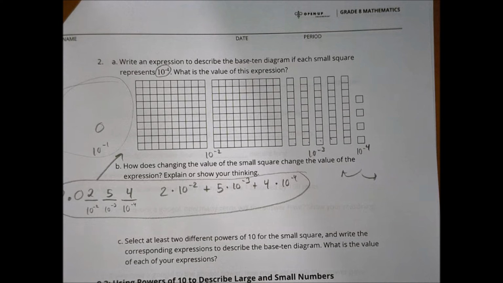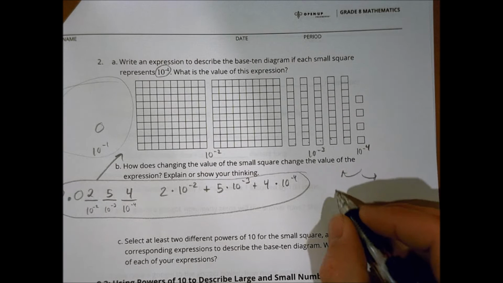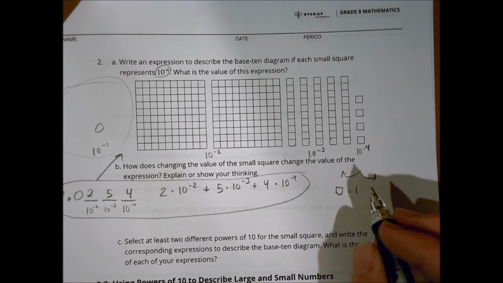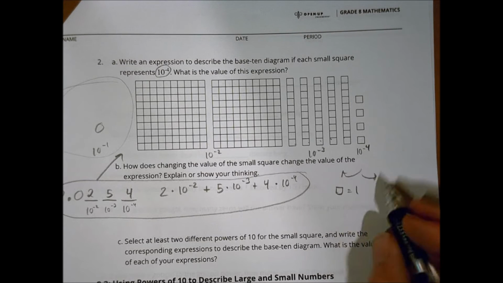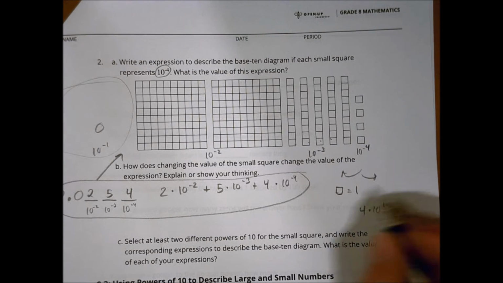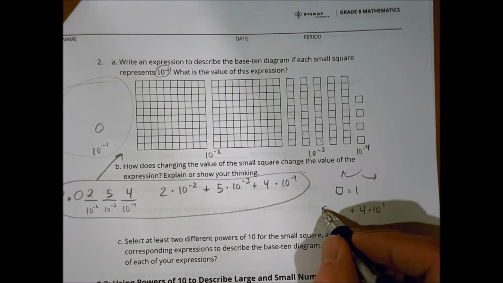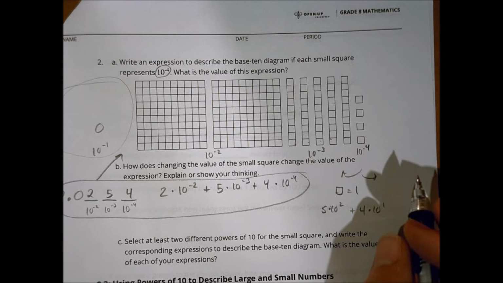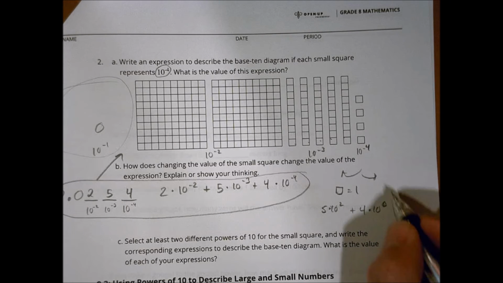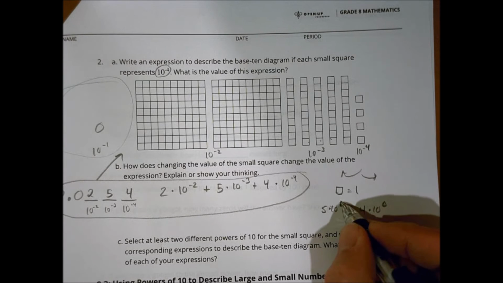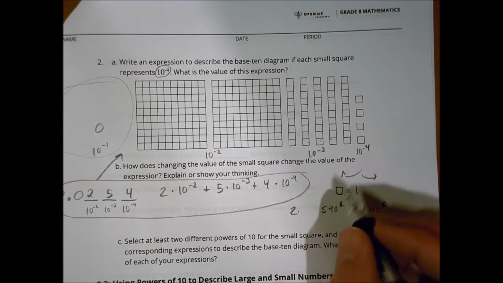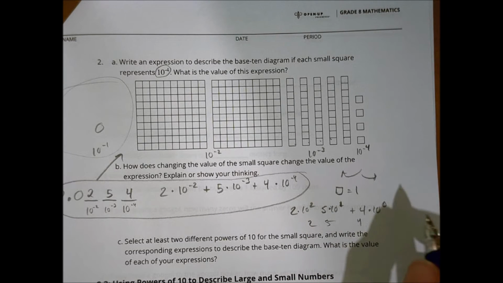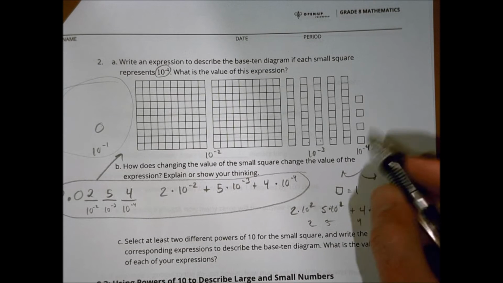So let's pretend that the square equaled 1. If that was equal to 1, then in this case, starting right there, I'd have 4 times 10 to the 1st. Going backwards, I'd have 5 times 10 to the 2nd. Actually 10 to the 0 here, if that's equal to 1, and then 10 to the 1st, and then I have 2 times 10 to the 2nd. So I have 254. Okay, and that's to the 0 power, that way it ends up being equal to 1.